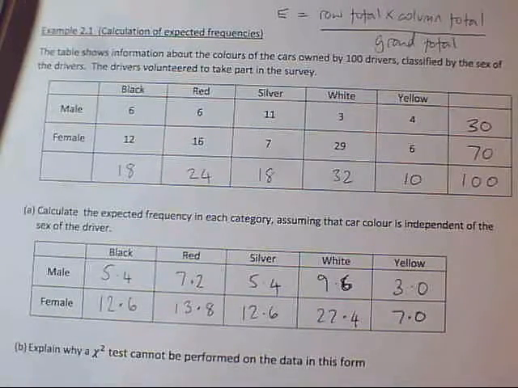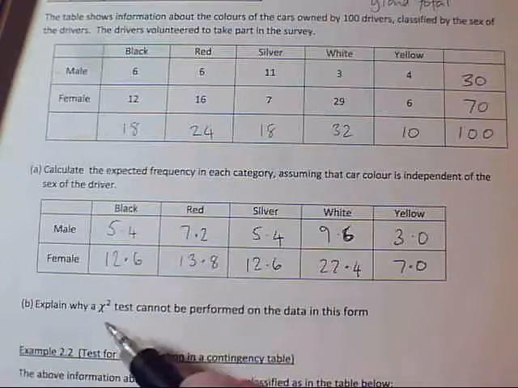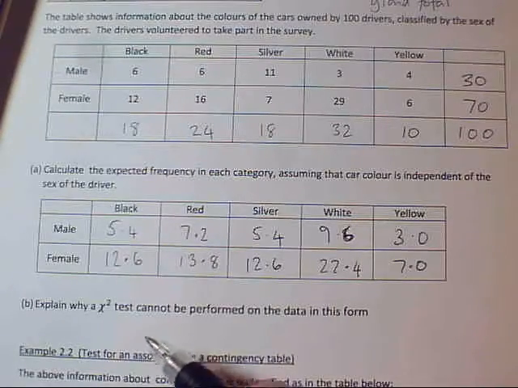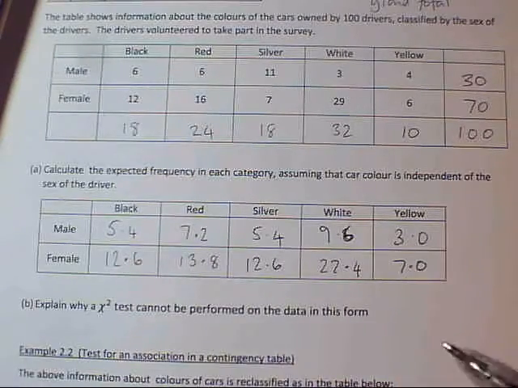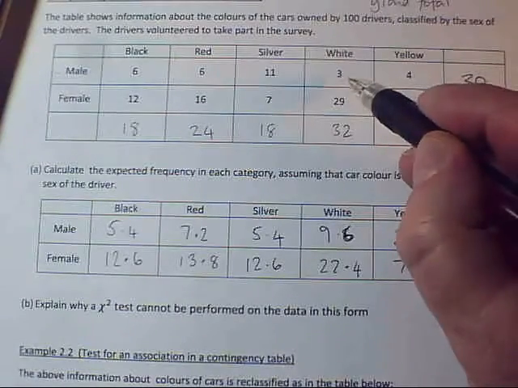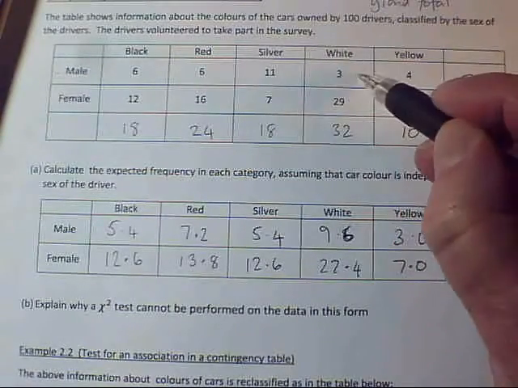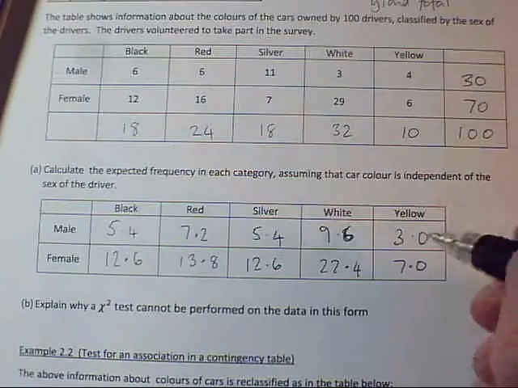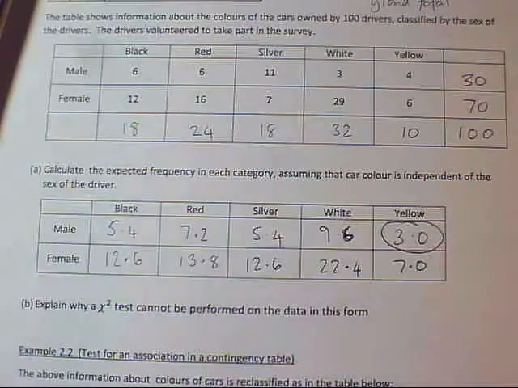Now the next question, Part B, says explain why a chi-squared test cannot be performed on the data in this form. There is a restriction that applies that you need to know about, which is that expected frequencies have to be at least 5. I'm not in the least bothered about this 3 or this 4 because these are observed frequencies. But I am bothered about this 3 here. This is an expected frequency of less than 5, which is not allowed.